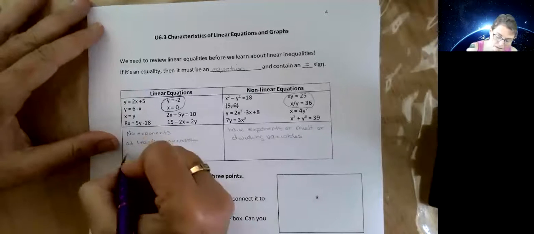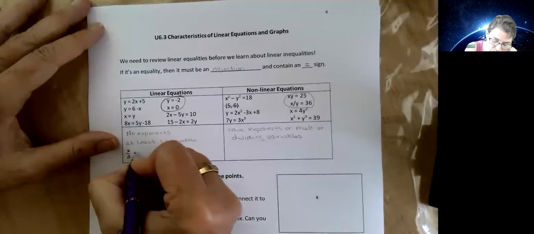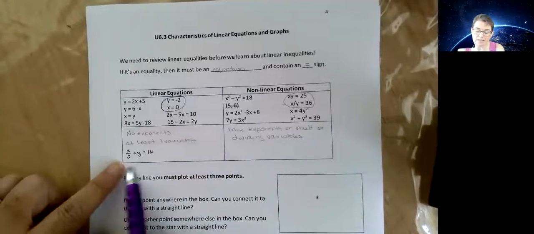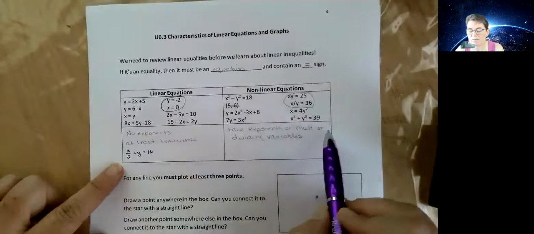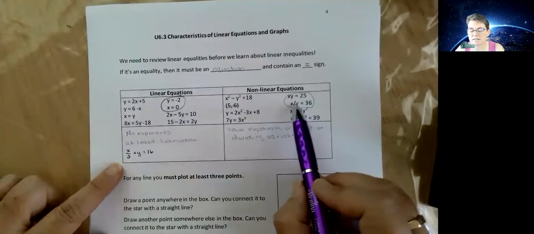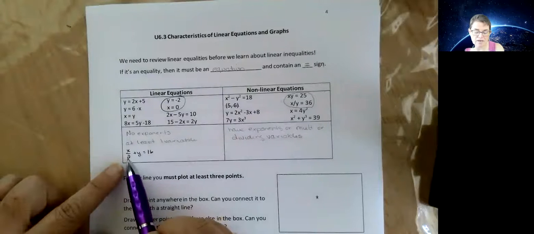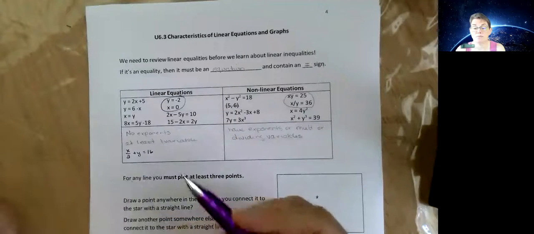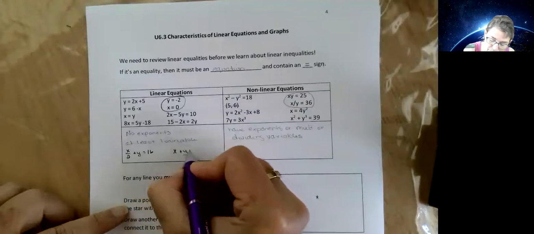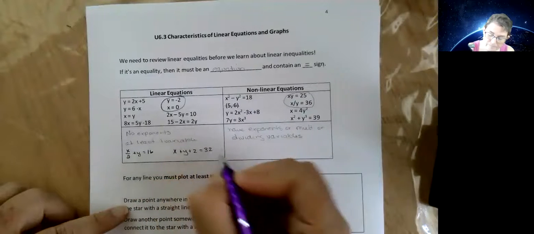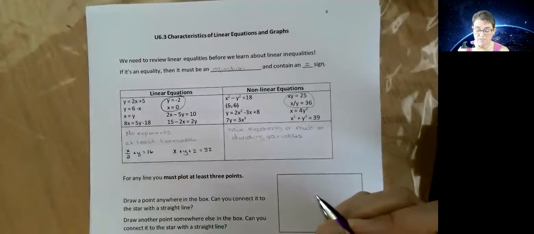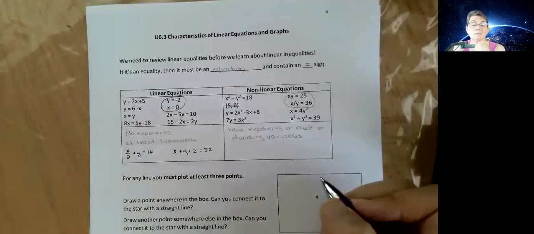For what it's worth, x over 2 plus y equals 16 would be a linear equation, right? I said there could be multiplying and dividing, but it's the two variables being multiplied together, or x divided by y, that makes it nonlinear. If you're dividing or multiplying by a number, that's okay. We're not limited to two variables. It could be 3z.